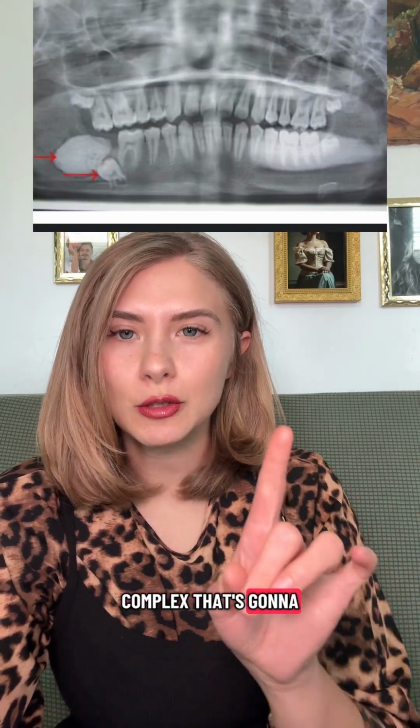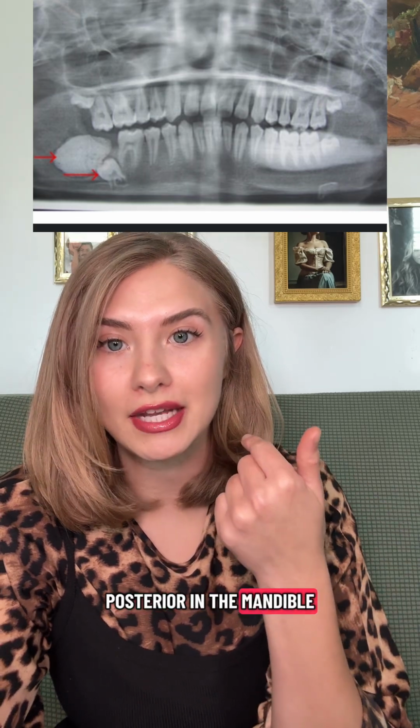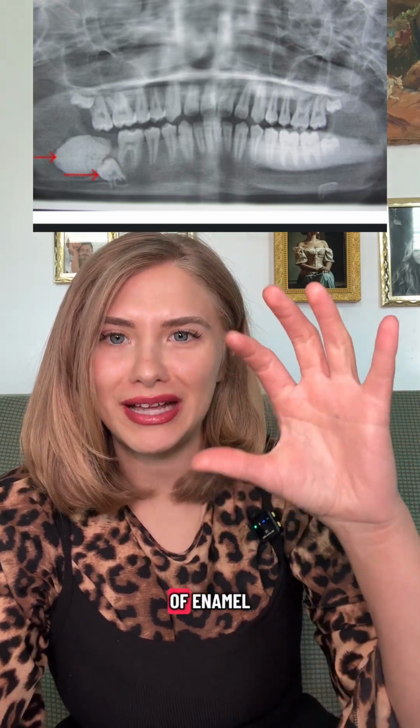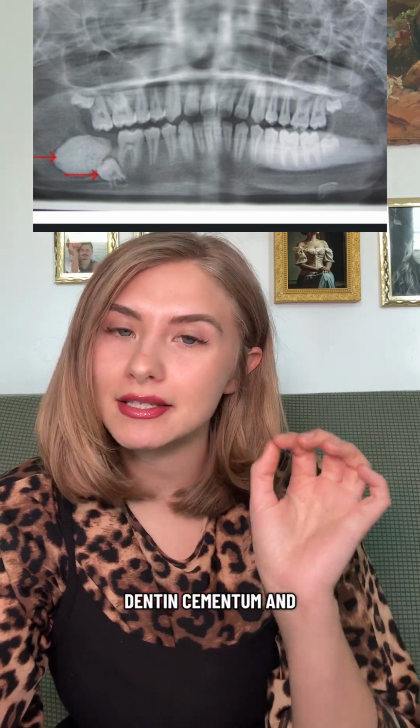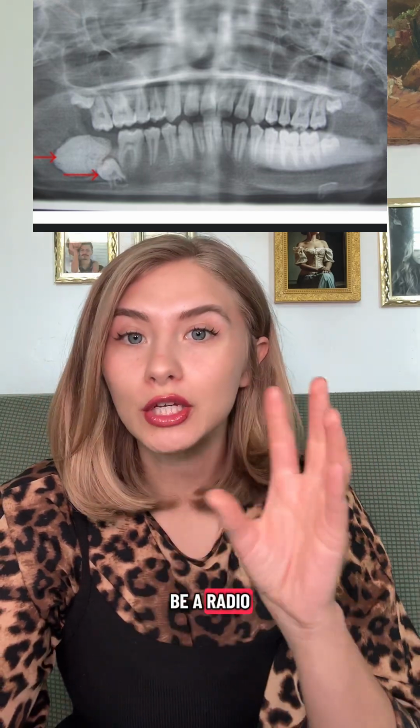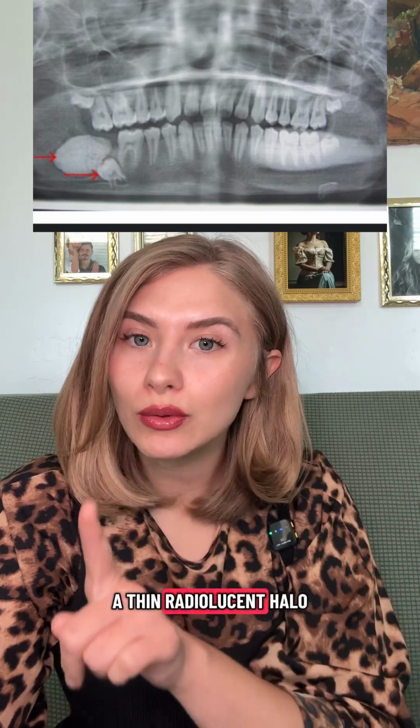Complex, that's going to be found more posterior in the mandible. It's going to be a mass of enamel, dentin, cementum, and pulp. It's going to be a radiopaque mass with a thin radiolucent halo. These need to be surgically removed.